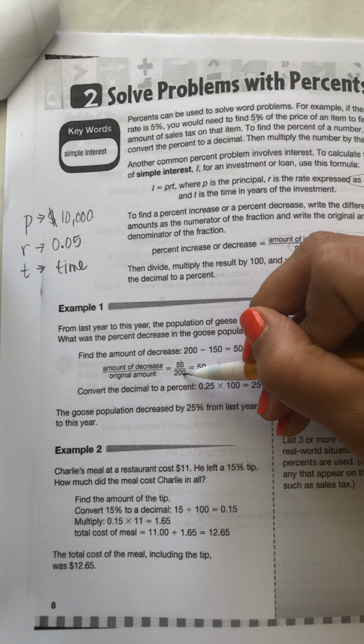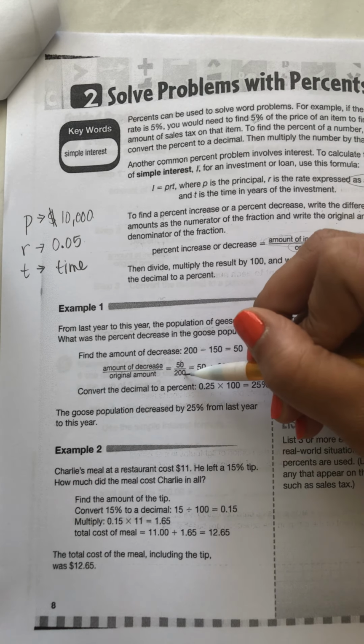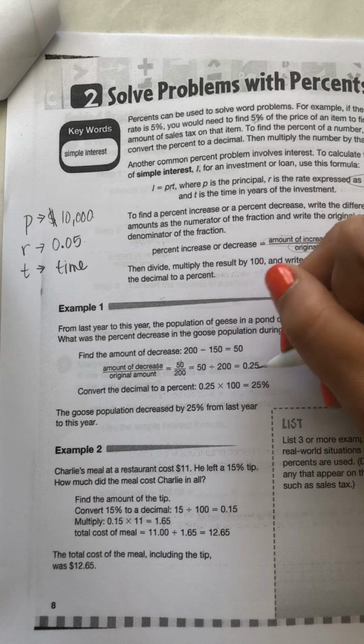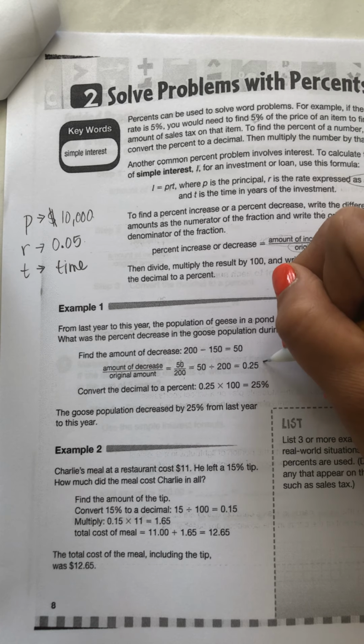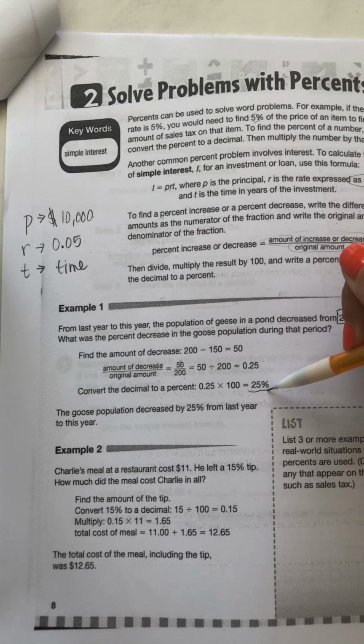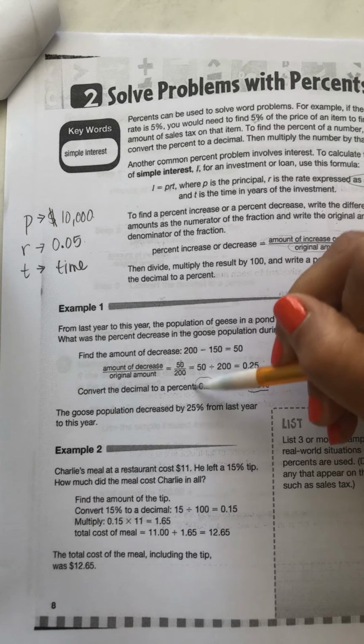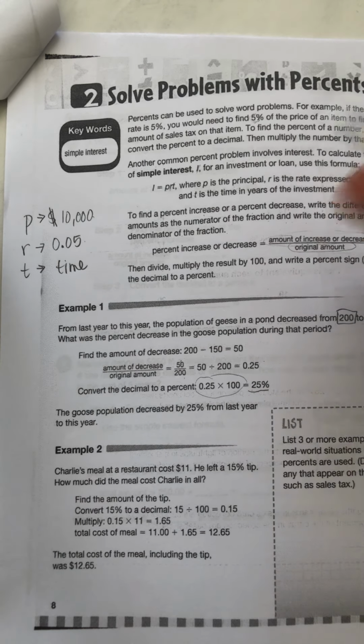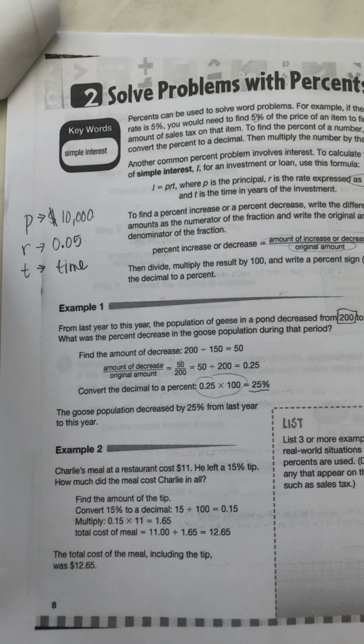So 50 divided by 200 equals 0.25, and that is a 25% decrease, right? And we know how to do that already. So the goose population decreased by 25% from last year to this year.